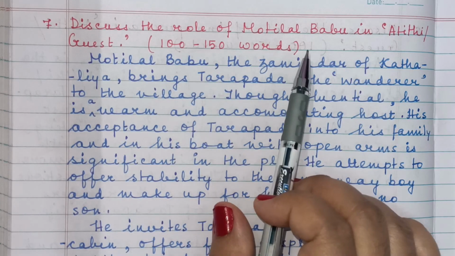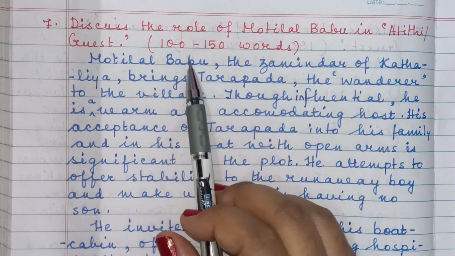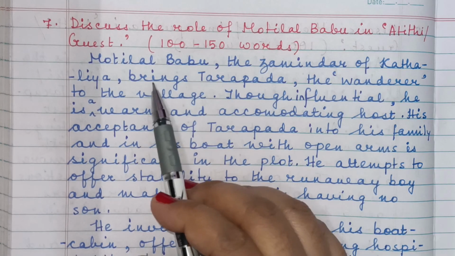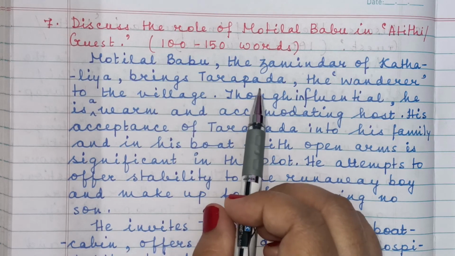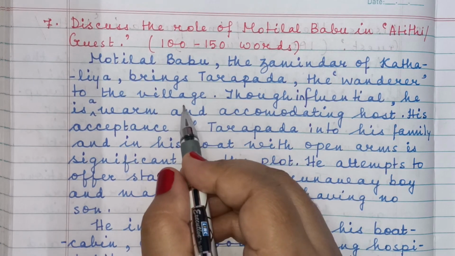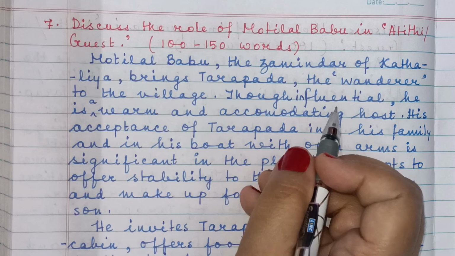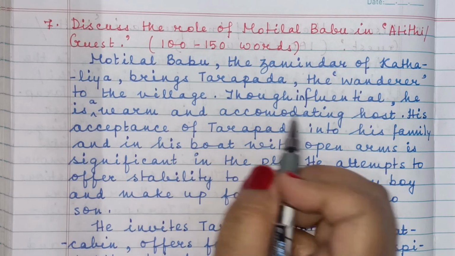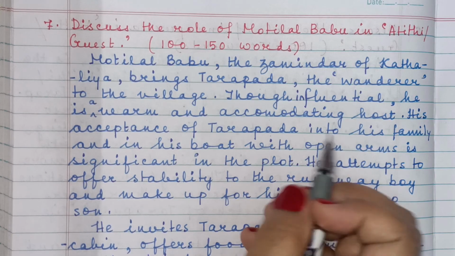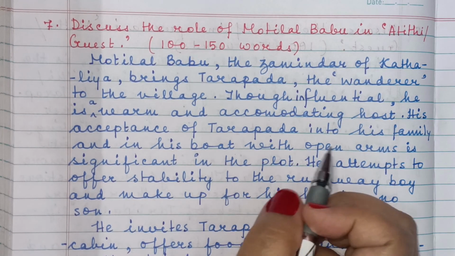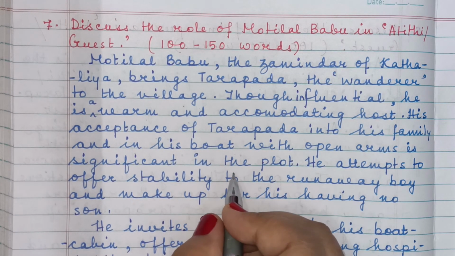Discuss the role of Motilal Babu in Atithi, Guest. 100 to 150 words once again. Motilal Babu, the Zamindar of Kathalia, brings Tarapodo, the wanderer, to the village. Though influential, he is a warm and accommodating host. His acceptance of Tarapodo into his family and in his boat with open arms is significant in the plot.